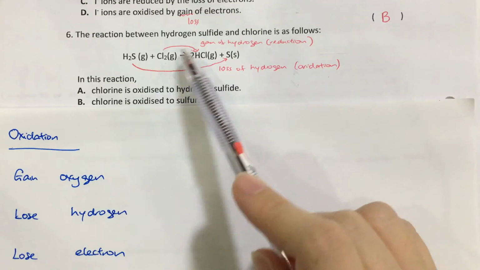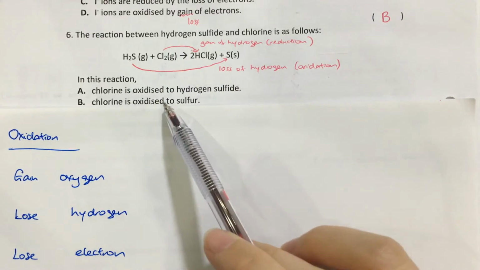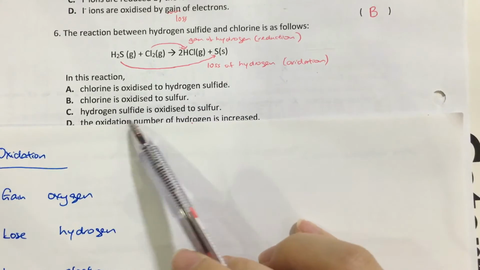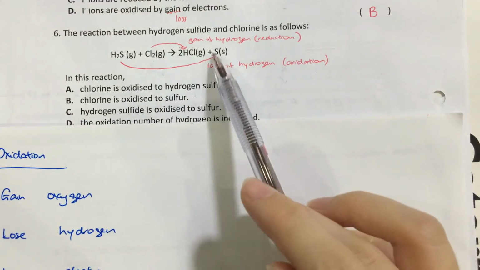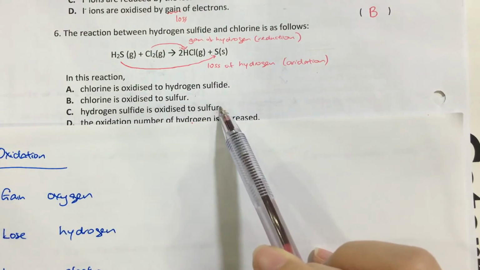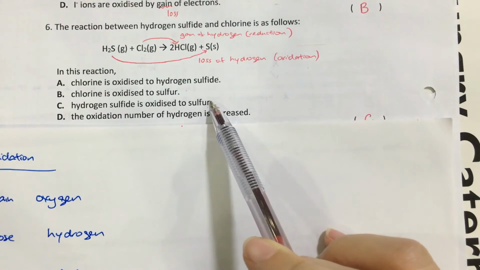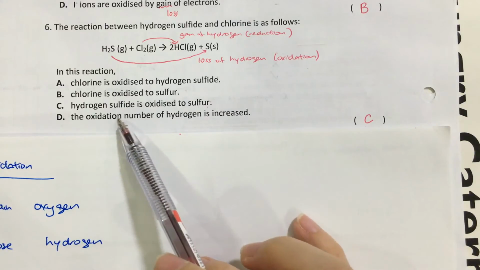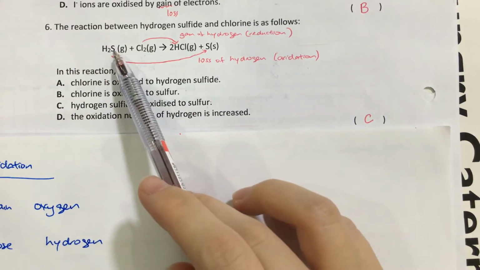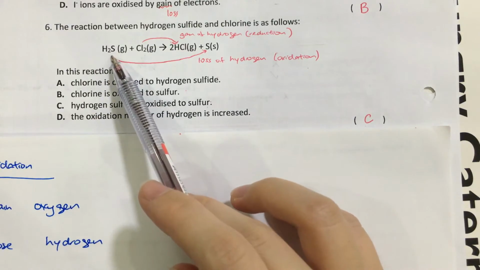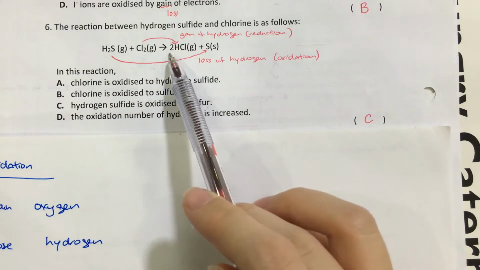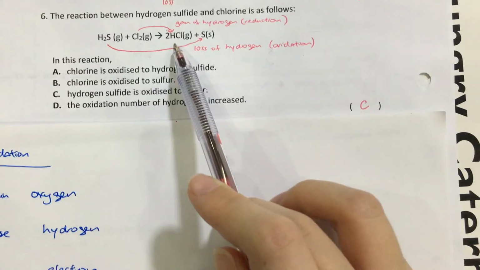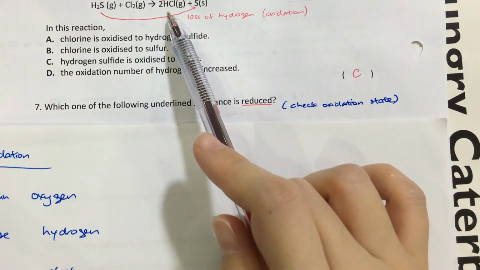Chlorine oxidized, wrong. Hydrogen sulfide oxidized, correct. To sulfur, correct. So therefore the answer is C. Alright, if you want to look at the last one, oxidation number, hydrogen here is +1. Hydrogen is always +1. Okay, now we move on.